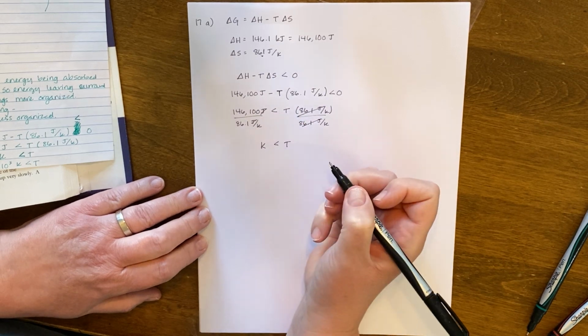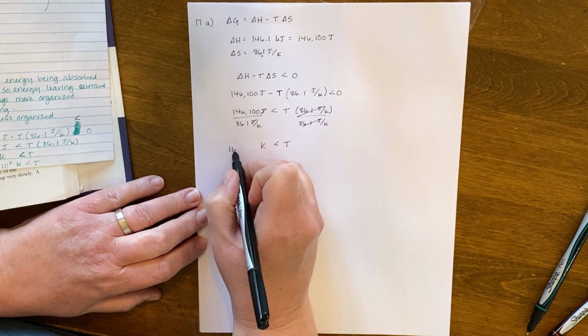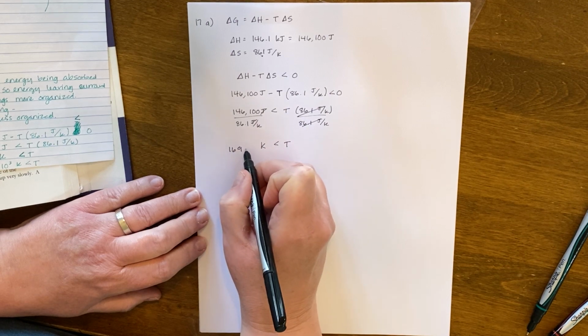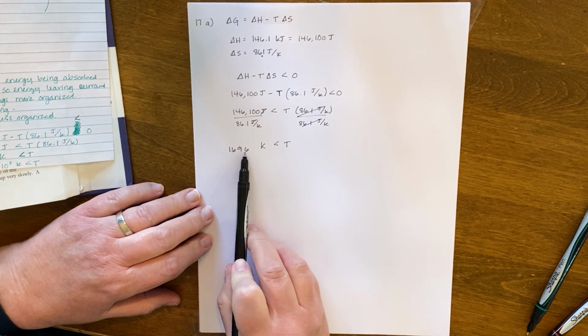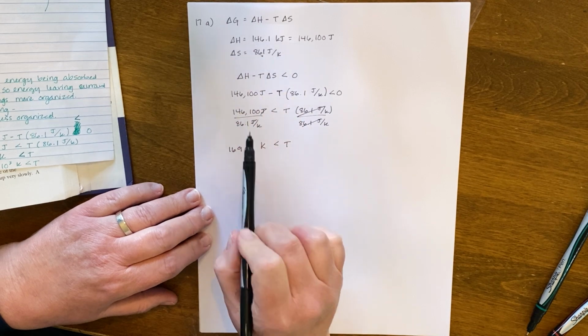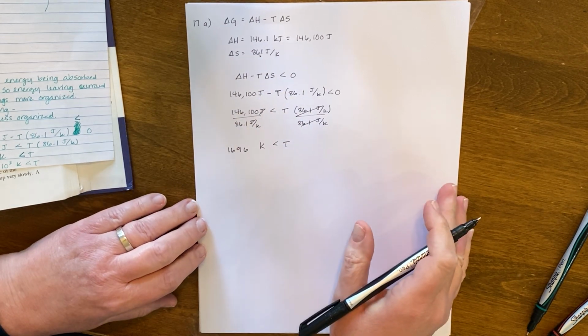My unit is K, which is what I want. And I should end up with 1,696 K. So as long as my temperature is above 1,696 K, this reaction will be spontaneous. Anything below this, it will not be spontaneous.